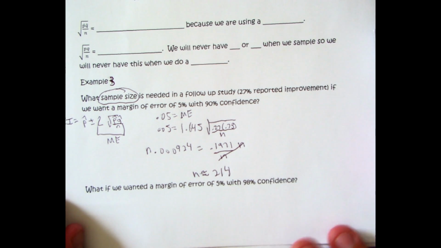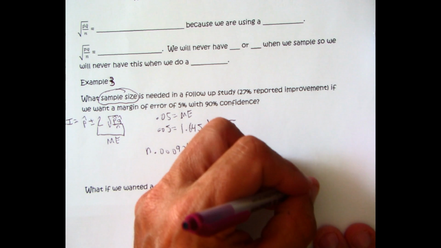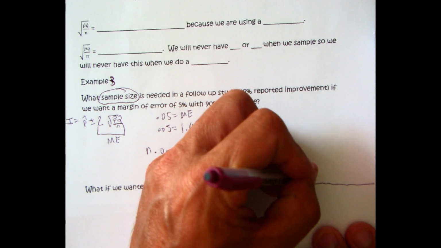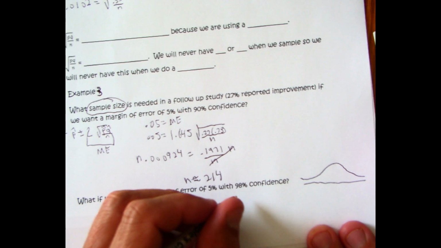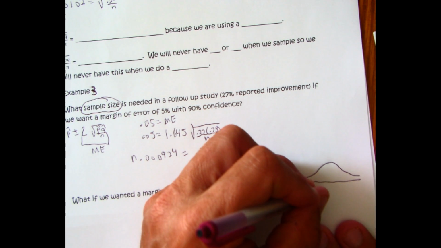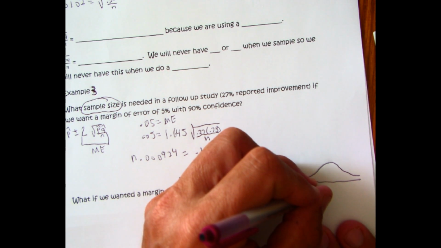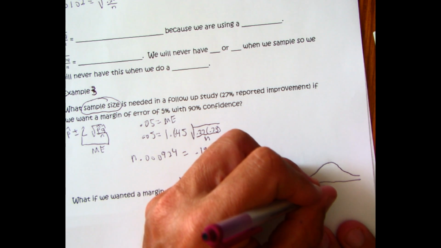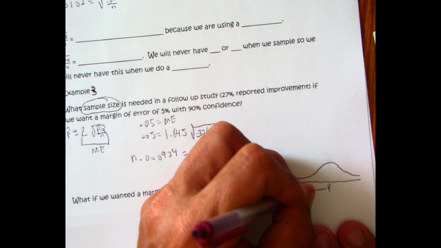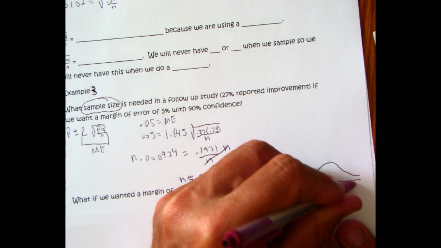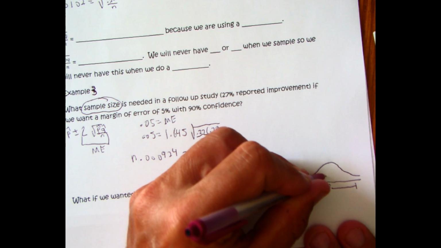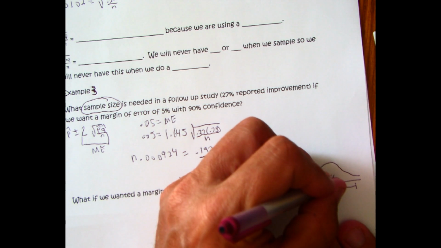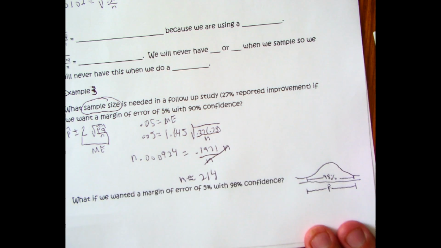All right. Now the next one, 98% confidence. Okay. So whenever you have a confidence interval and you don't know the Z, draw a picture. So here's what you're going to do. You know that you got P hat here, and you know you got an interval. And in that interval, you've captured the middle 98% of the distribution.